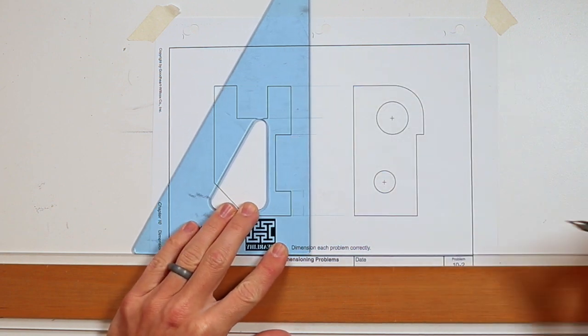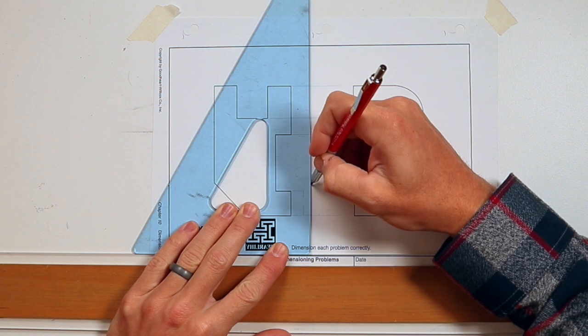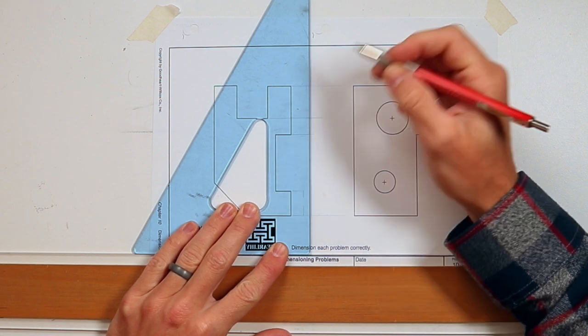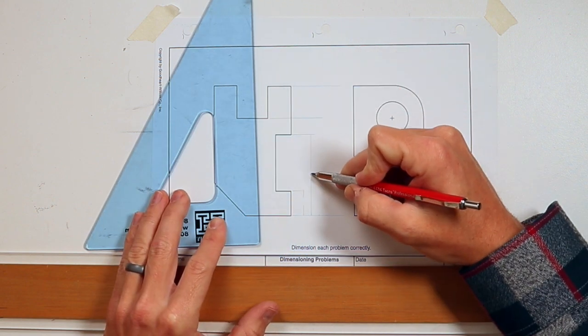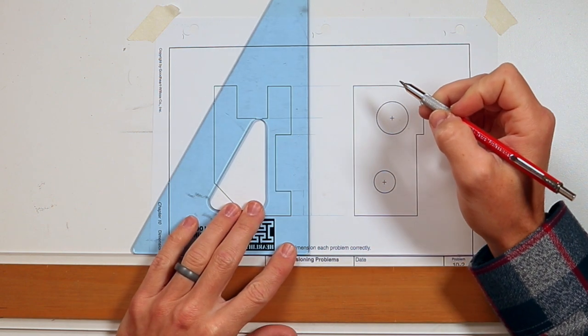Then I'm going to come over to the next dimension. I'm going to extend up. I'm going to offset where those numbers are so I can read this easily. So I'm going to put my gap somewhere right here, because that's where the number will sit. The number will sit on the first one right there.